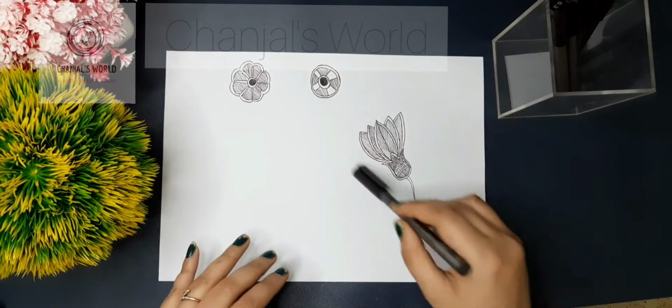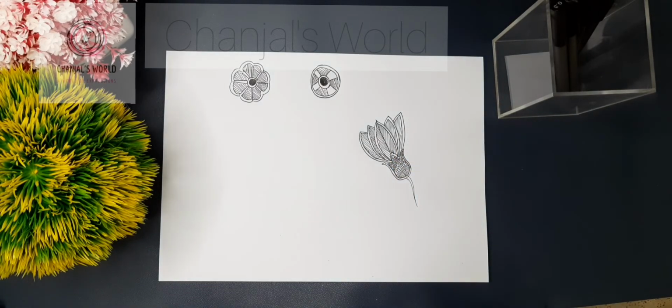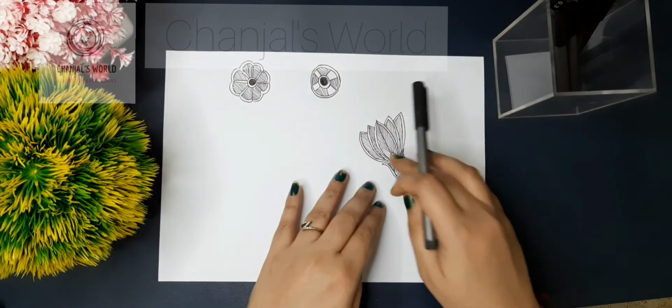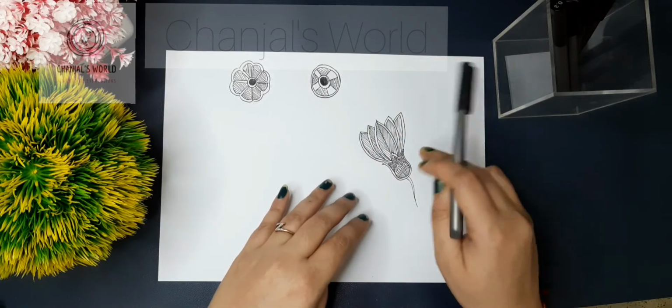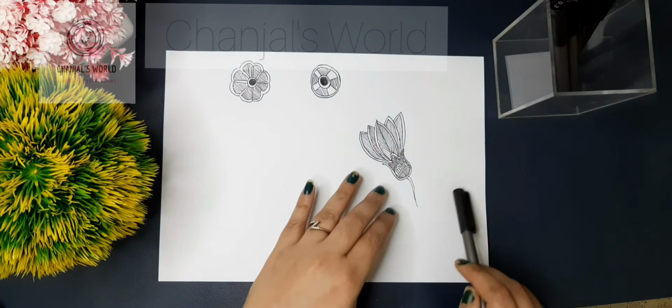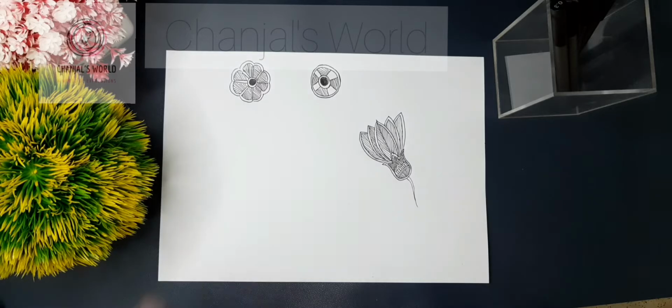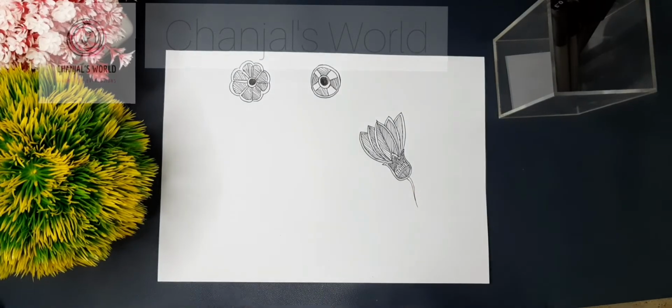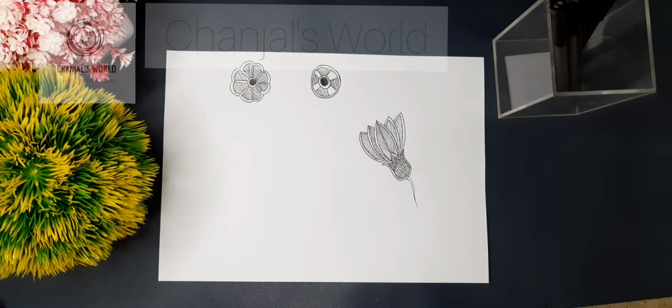To me, this flower looks quite realistic. If you draw a fully bloomed flower over here, and another small flower like this, which is yet to bloom, on this side, and you give very beautiful borders, it is a Madhubani painting in itself. So this is how you draw a flower.